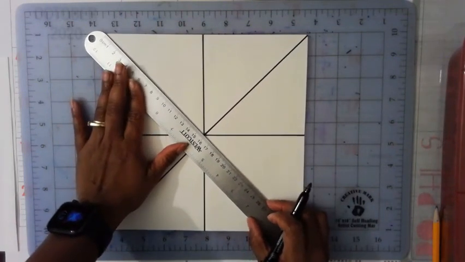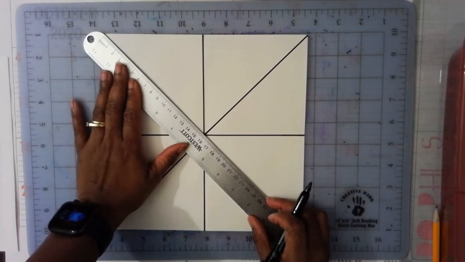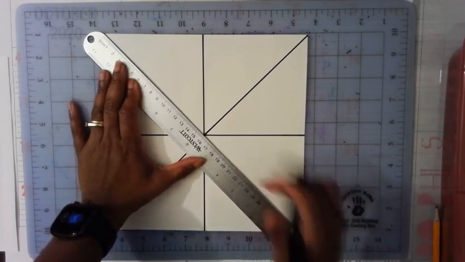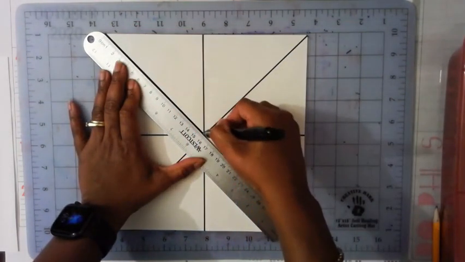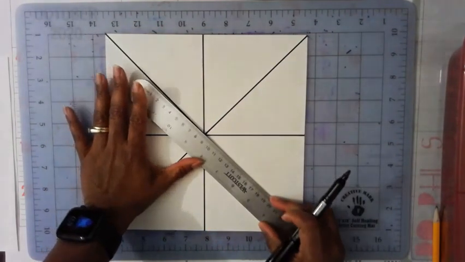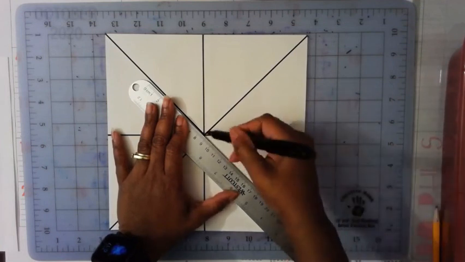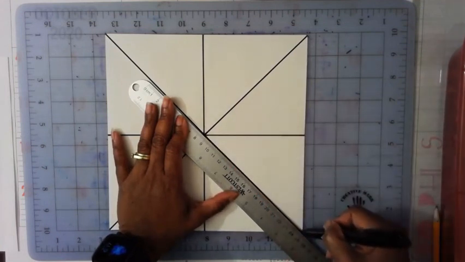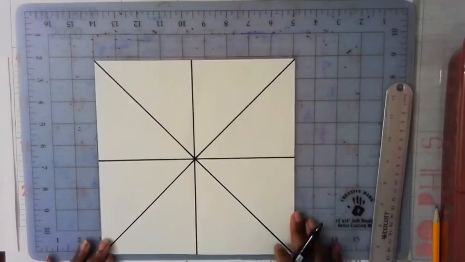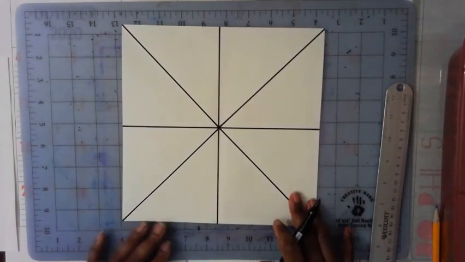Last one. Doesn't look like I'm completely in the center, but that's okay. Just keep going. Don't give up. If it's a little crooked, it's okay. Alright. So now I have my 8 sections.